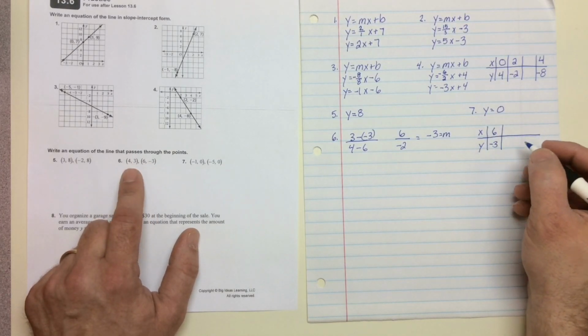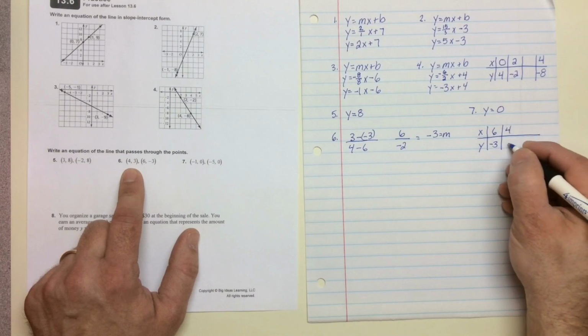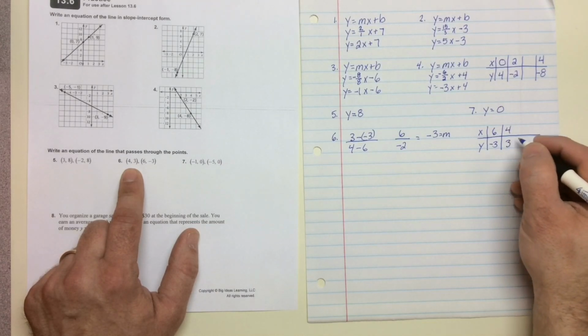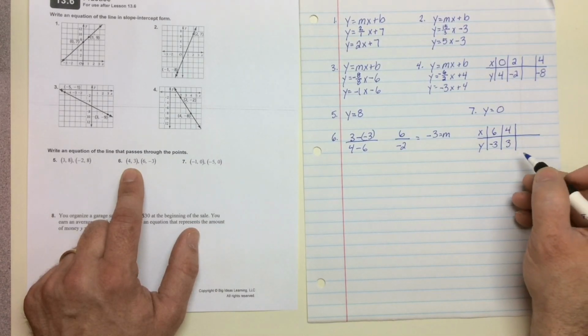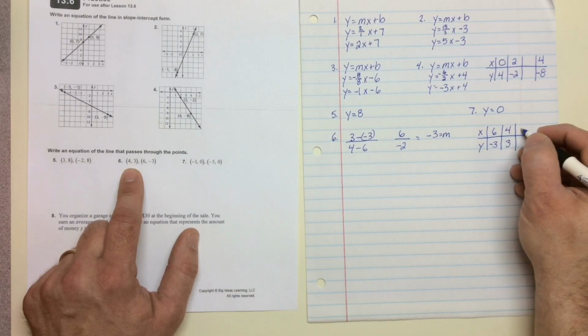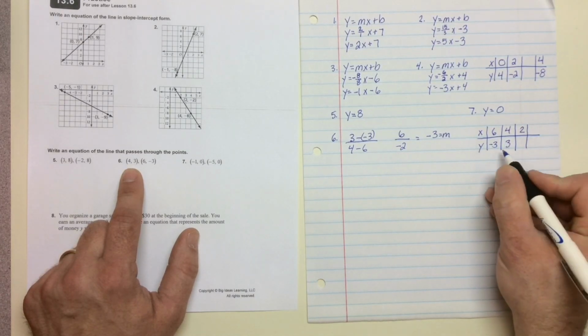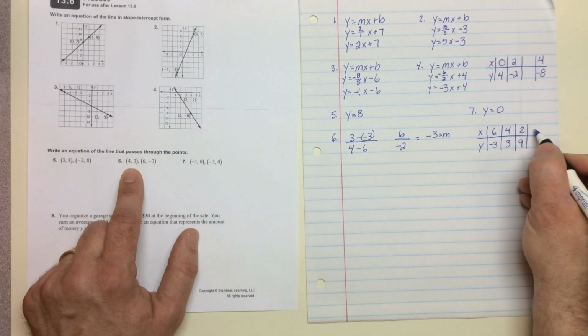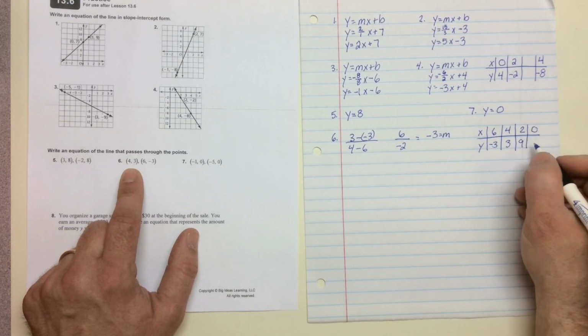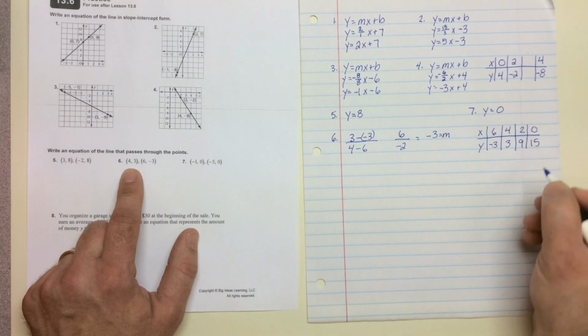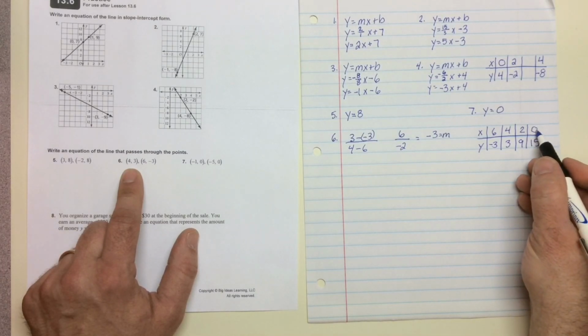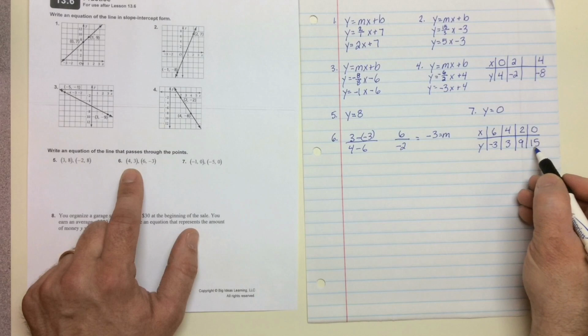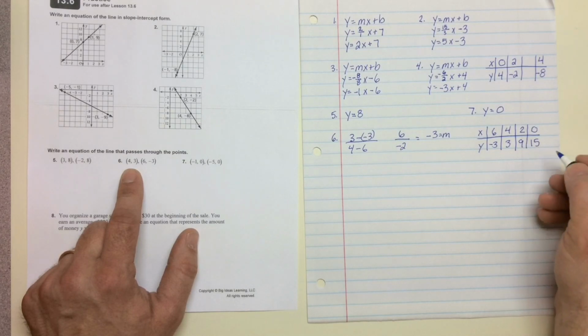When x is 4, y is 3. If we follow this pattern, when x is 2, we're adding 6 down here, so y will be 9. And when x is 0, y would be 15. Oh, well, when x is 0, that's our y-intercept, so our y-intercept is 15.